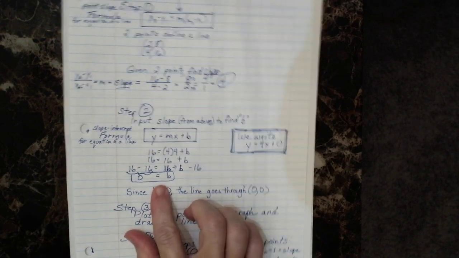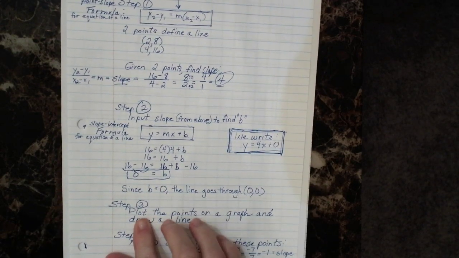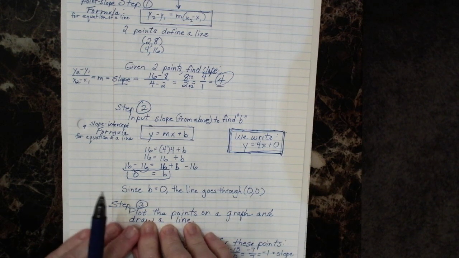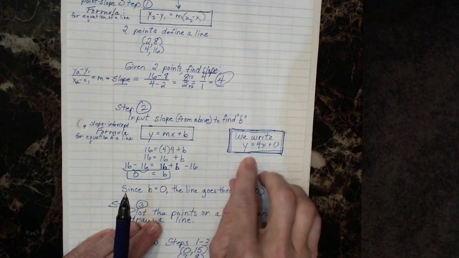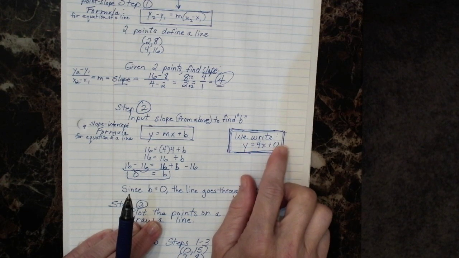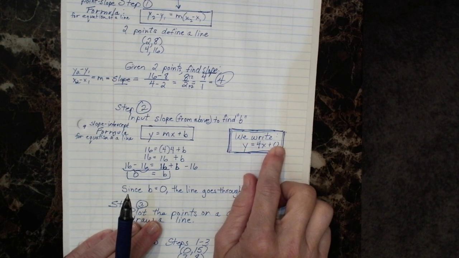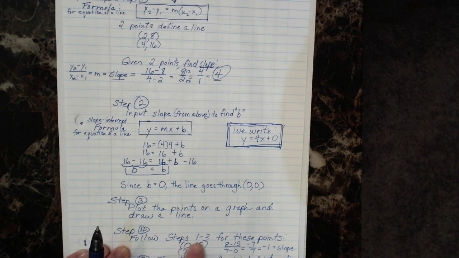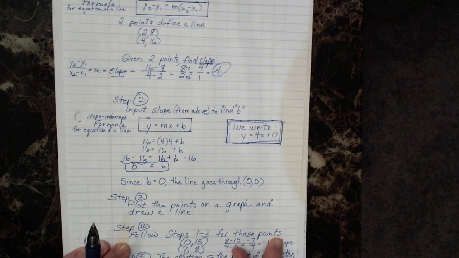So we go back to our steps. Plot the points on a graph and draw a line. We just did that. So when you write an equation of a line, you write it without an x and a y value. You make sure you have the slope, and you make sure you have the y-intercept. Step 4. Now we're going to do a second line. Follow steps 1 through 3 for these points.